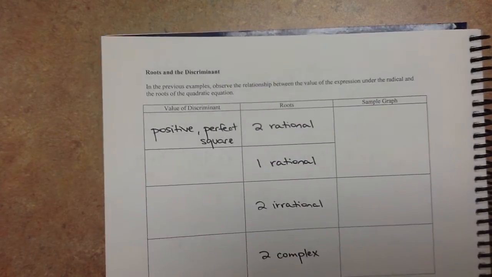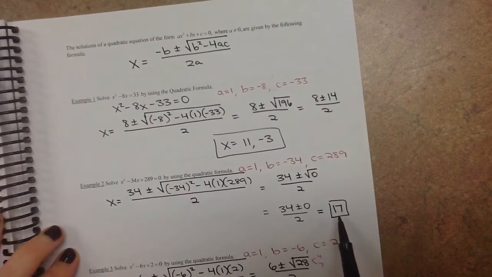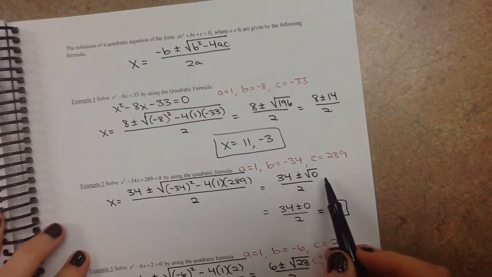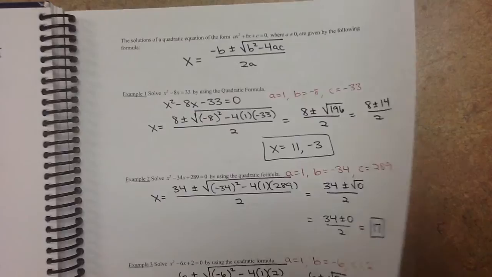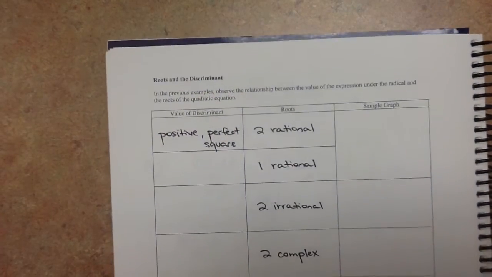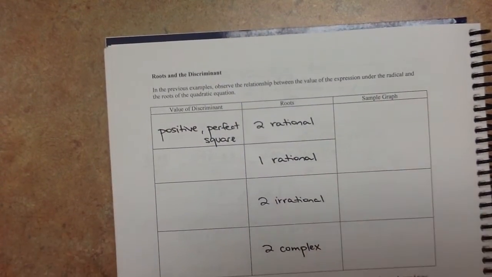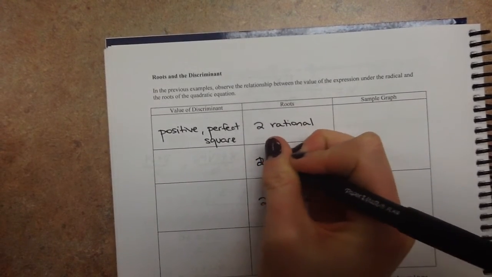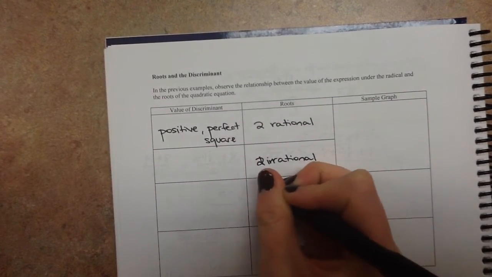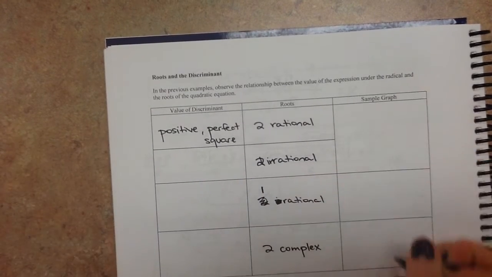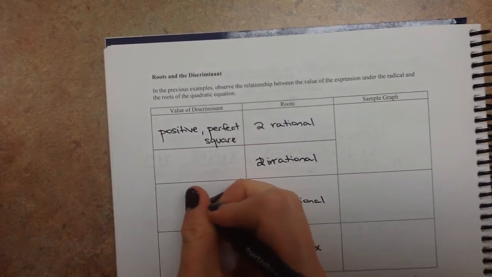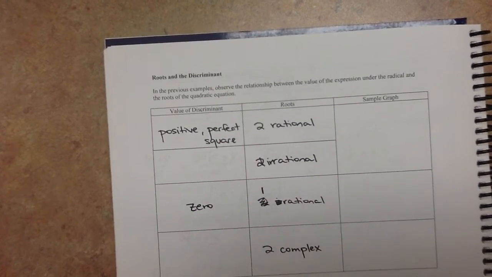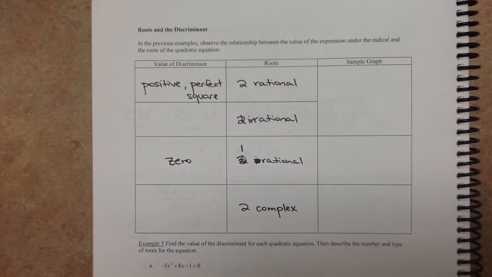Okay, let's flip back to the one where we got 1. Well, here we only got 1 answer because there was a 0 under the square root. Okay, and I should actually, I'm sorry, we should trade these because this picture won't make sense. Let's make this one the 2 irrational, and we'll make this one the 1 rational. Sorry about that, I wasn't really paying attention to what I had over here. So 1 rational would be if your discriminant is equal to 0, because adding 0 and subtracting 0 doesn't provide you with 2 unique solutions the way this does.